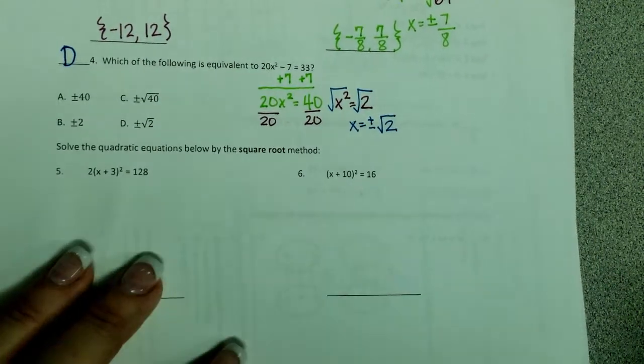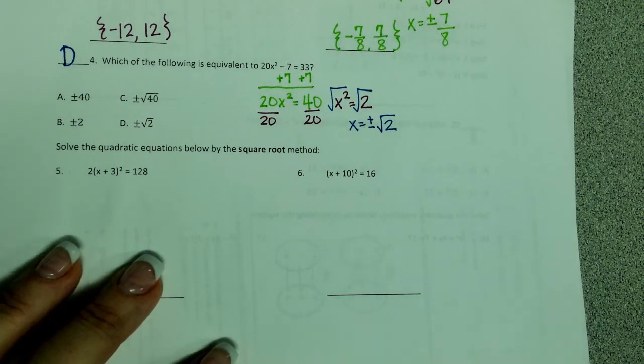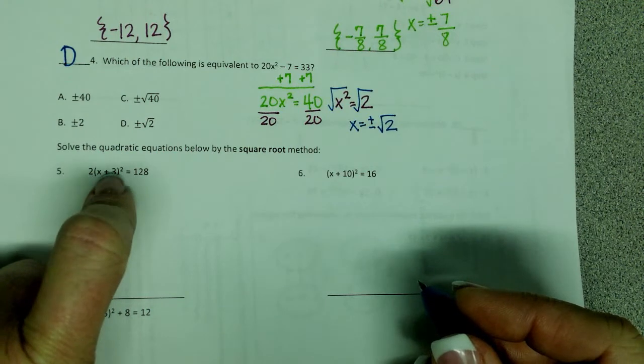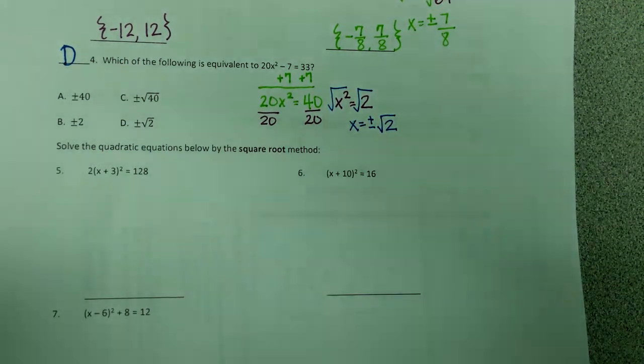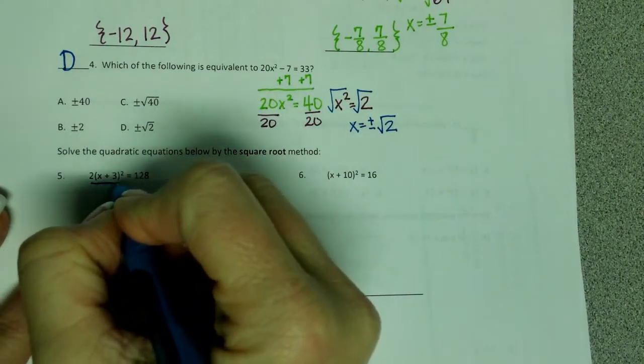Okay, number 5 and number 6, we're going to solve the quadratic equations below by the square root method. So what do we do first? I don't know how to do that actually. So we're going to treat x plus 3 squared just like x squared. What we need to do is get that by itself so that we can use the square root method. So how would we get the x plus 3 squared by itself? Do you divide the 2 on each side? Yes, we're going to divide both sides by 2.